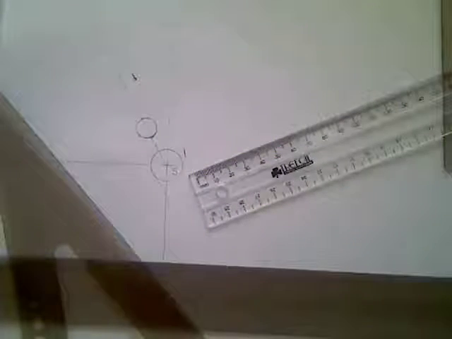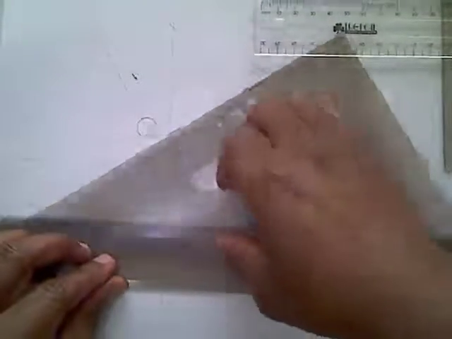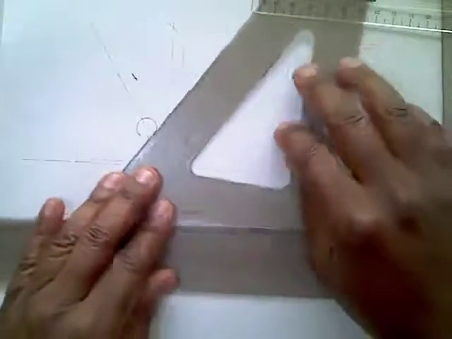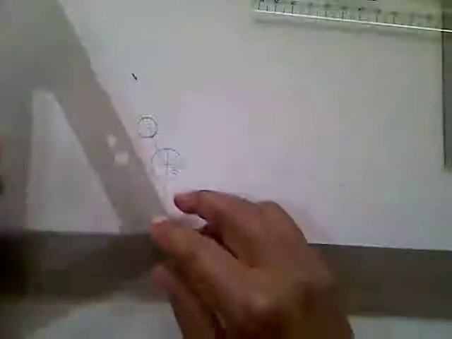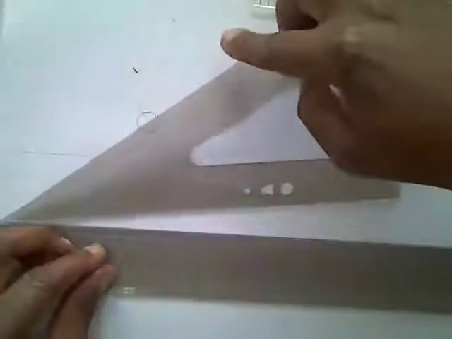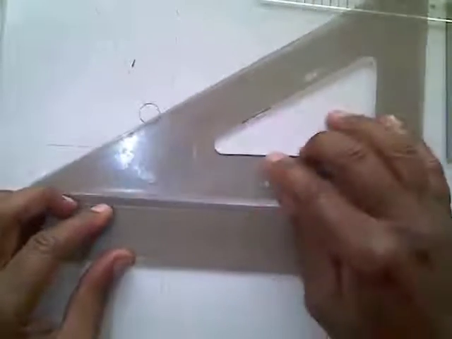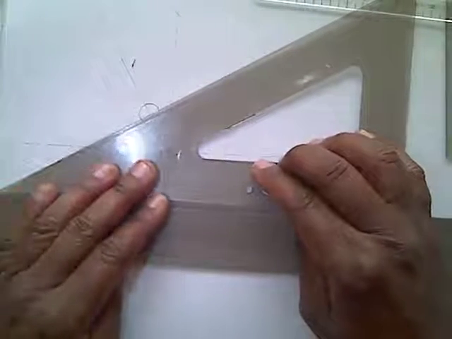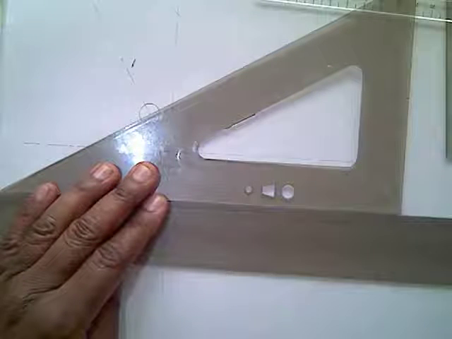From that center, since that is 30, to be 90, I must have that. It is at 90 degrees.